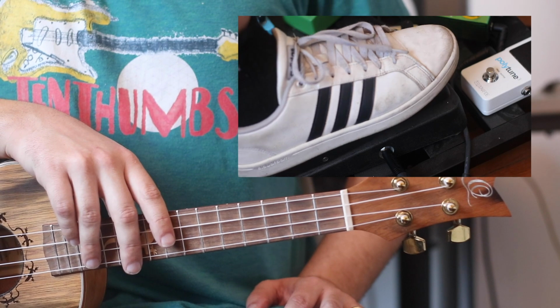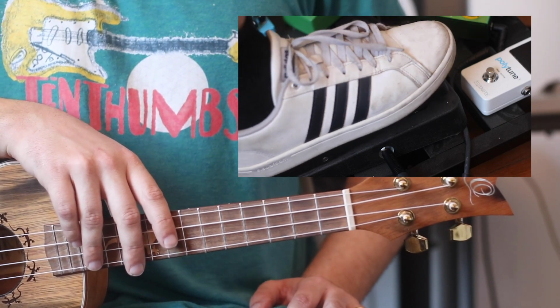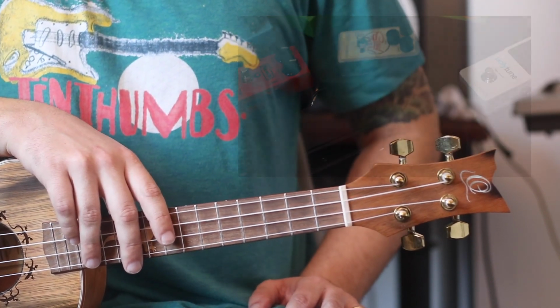Then the next thing that you're going to do is introduce the strum pattern to it. Now we've seen the chords, we've done the theory, we've seen the strum pattern and the chord progression. So now we're going to put everything together with the WahWah into a 12-bar blues. All right, so grab your ukulele and let's do this.